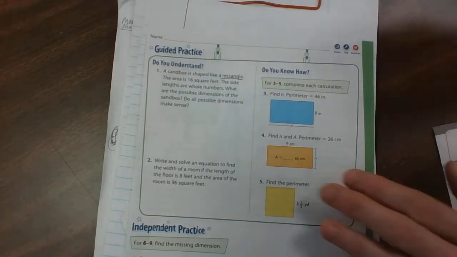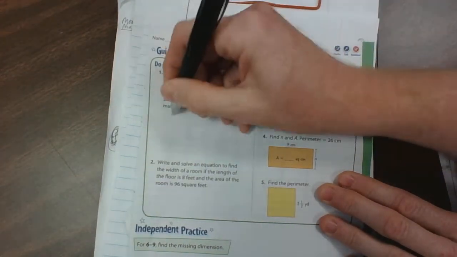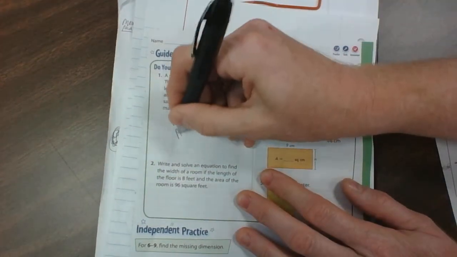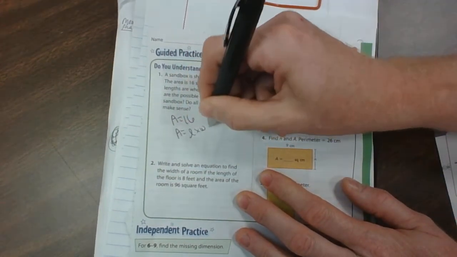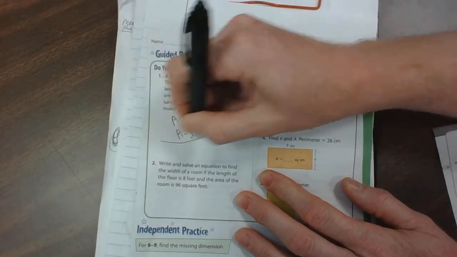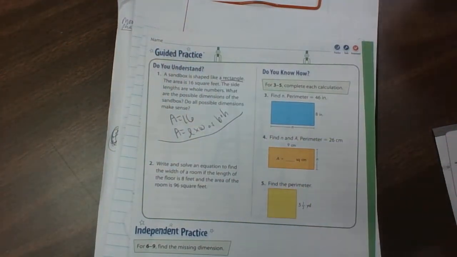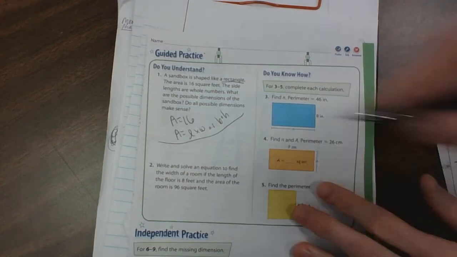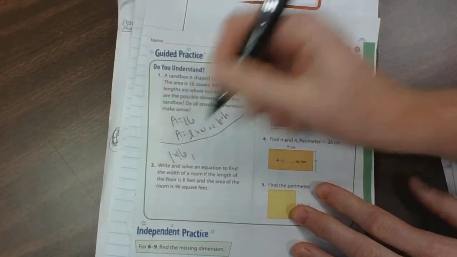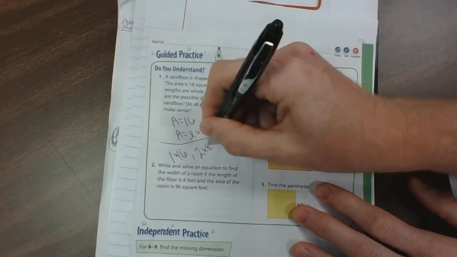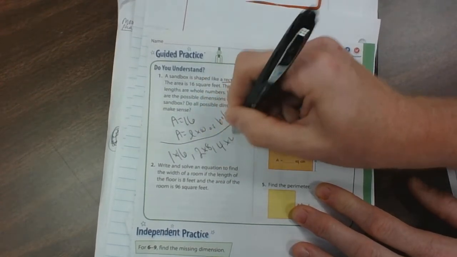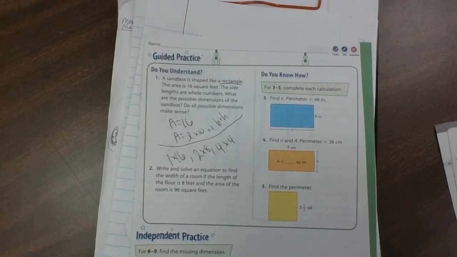So what we're doing here is we want to do area, and we want it to equal 16. So again, what does area equal? Length times width, or base times height. So what are all the possibilities that would lead to 16? You could say 1 times 16, 2 times 8, 4 times 4. Any of those would work here, okay? Because those are your factors of 16.